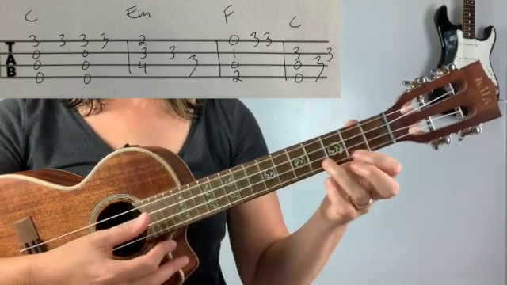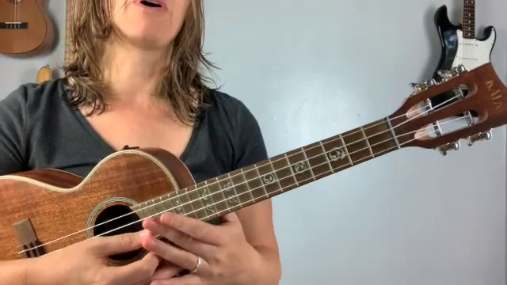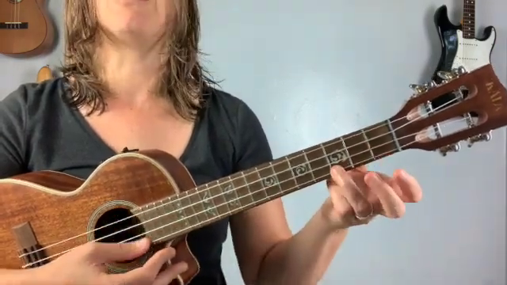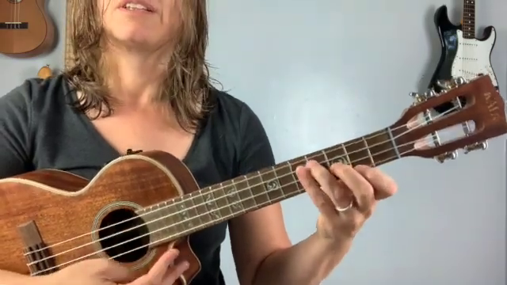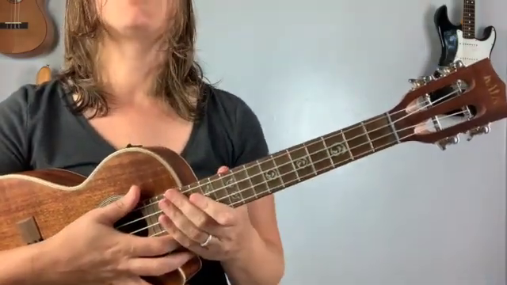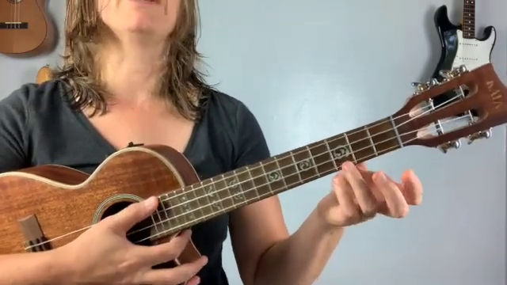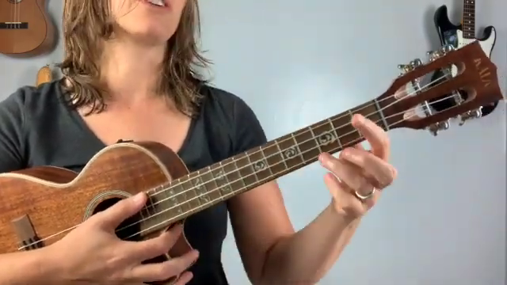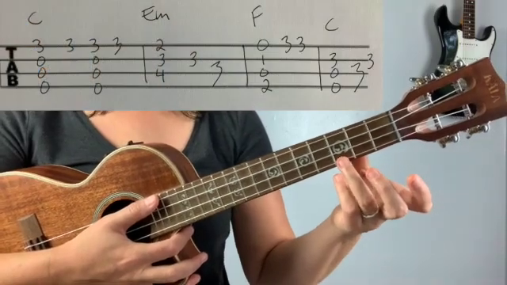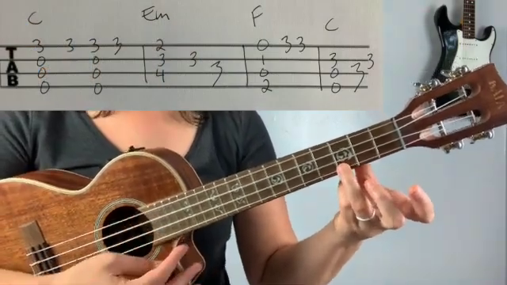So you don't want to strum a chord on every part of the melody because that would be a little bit muddy. You kind of want some definition there. So a lot of times when I'm playing chord melodies, I sort of alternate between chords and single notes. So I'll play this line again from C to E minor.